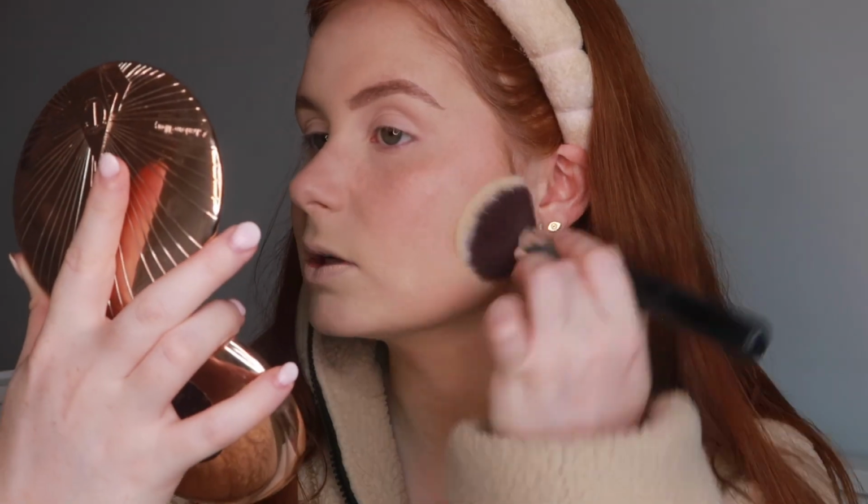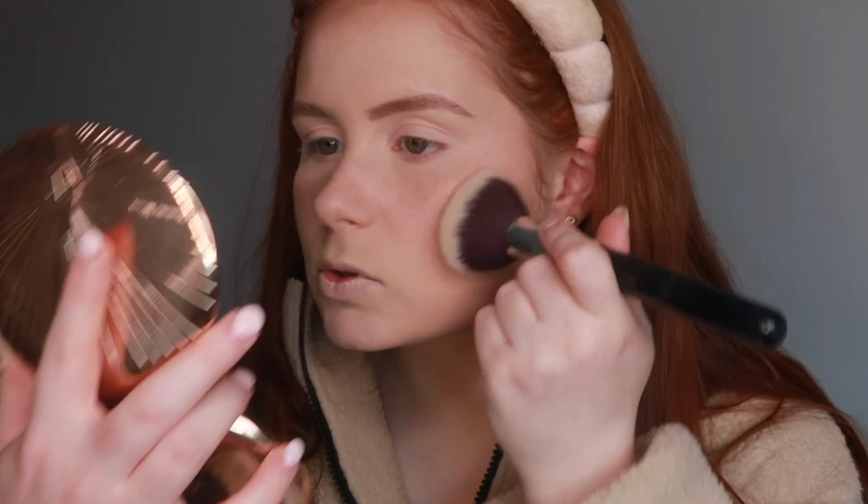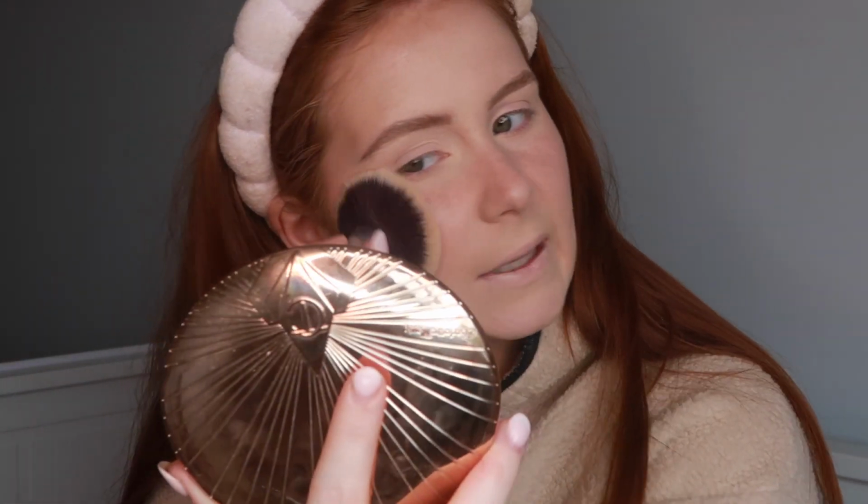And then to set the rest of my face, I'm just going to take a big brush, again dip into the powder, tap off the excess. Now what this is going to do, and you're going to notice, is it's going to fade the color that's on your cheeks, and that's okay because we will reinforce it. Just pressing that all over my skin.